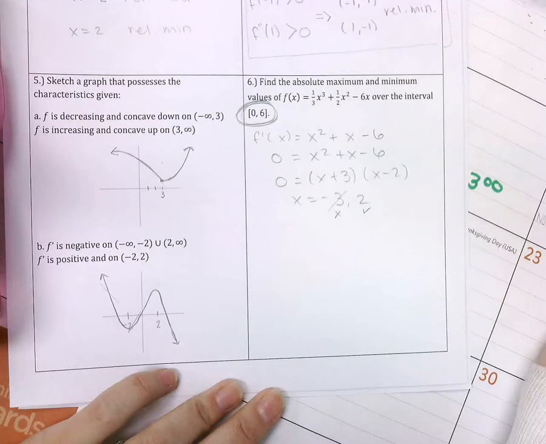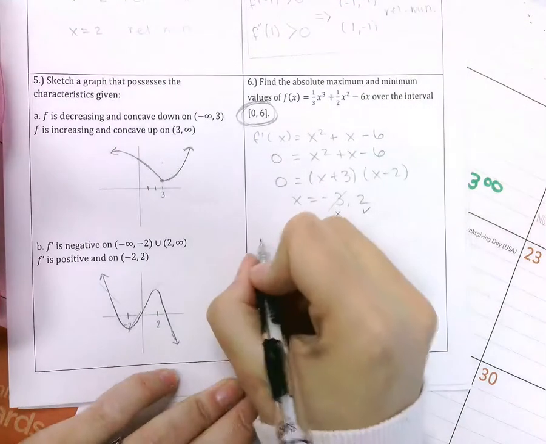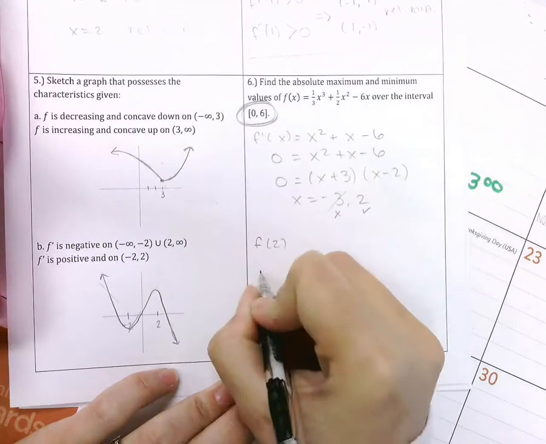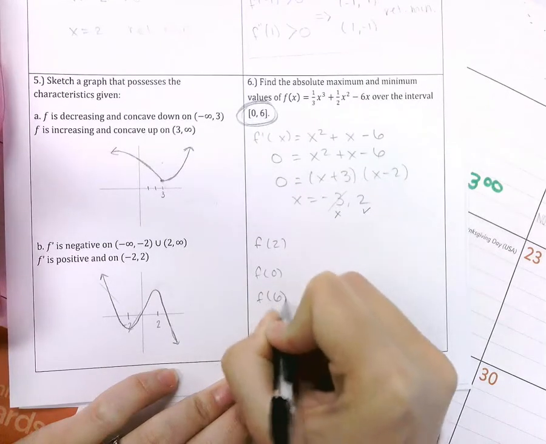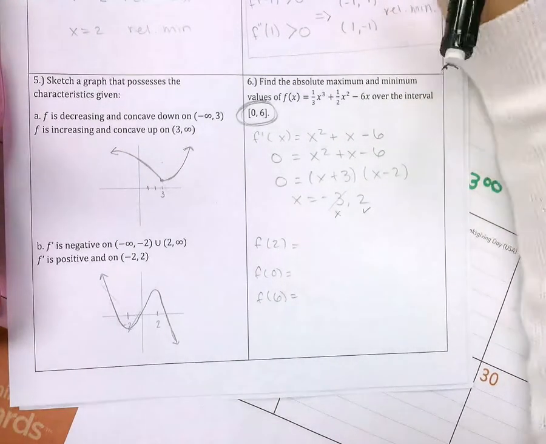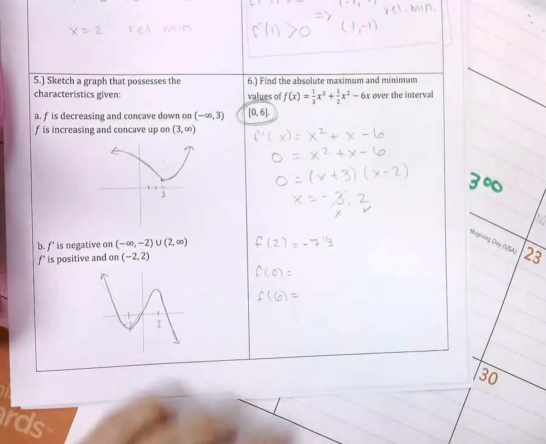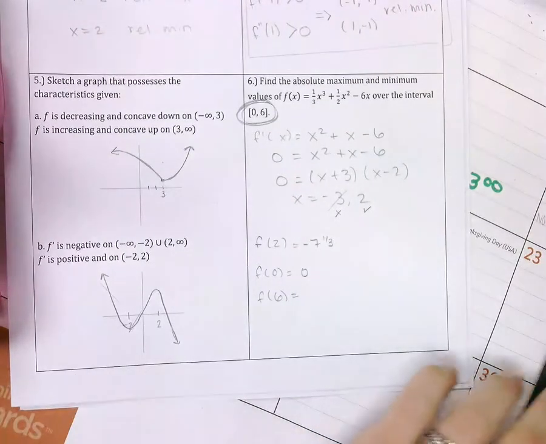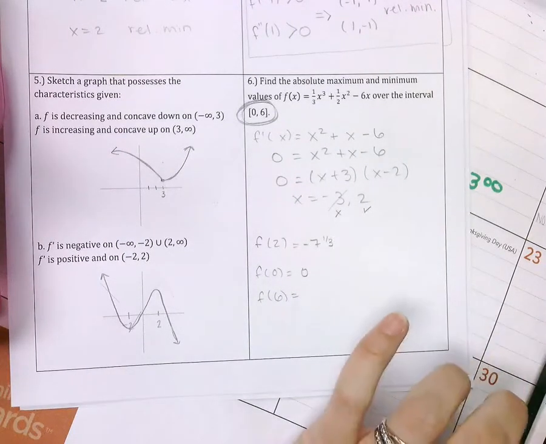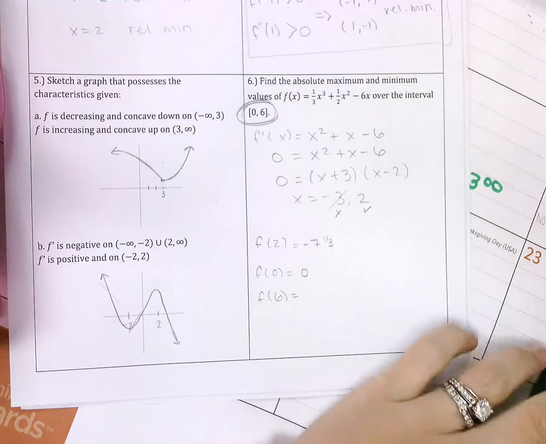Now, is there always going to be one that works and one that doesn't? No, sometimes they both work, sometimes they don't both work, and then you use 0 and 6. Yes. So if they both don't work, you use 0 and 6. And if they both do work, then you keep both. Okay. So now you're going to take f of 2, 0, and 6, and you're plugging those into the original function. That's -7 1/3. 6 is going to be 1/3 times 6 cubed plus a half.